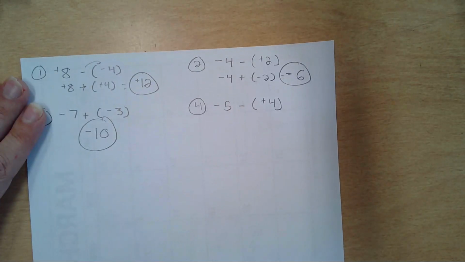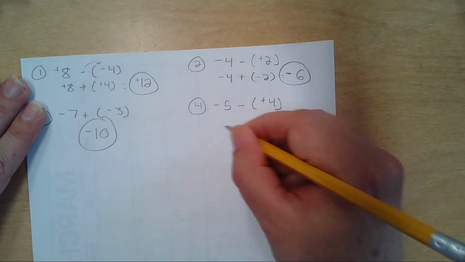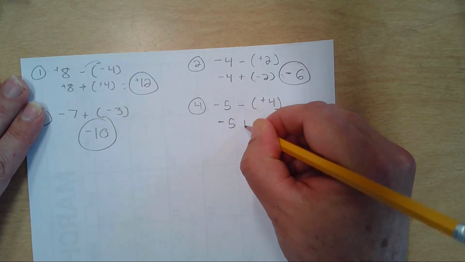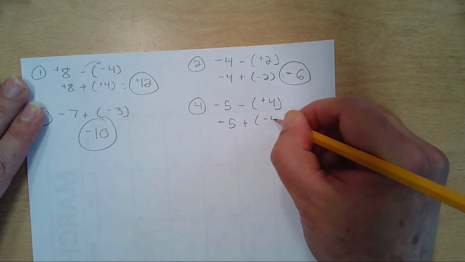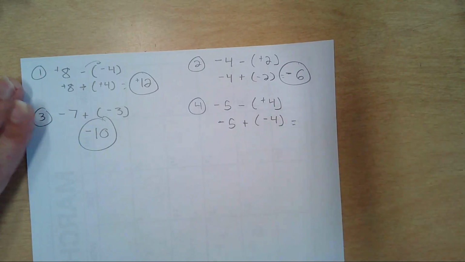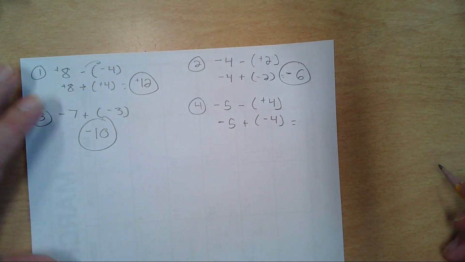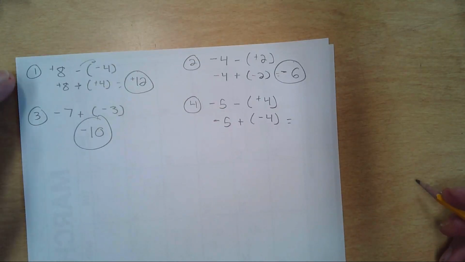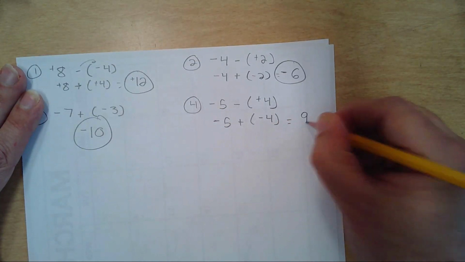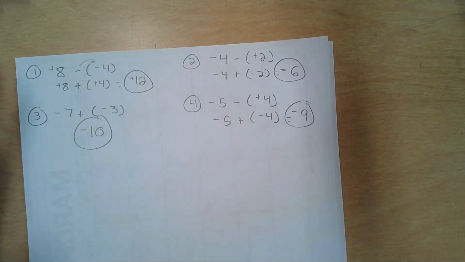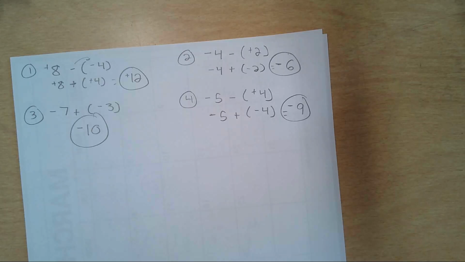Number 4, I see a subtract. I'm going to rewrite as an addition, and I probably should have had a few with some different signs. So I see the signs are yet again the same. 5 plus 4 is 9. Carry the sign, -9.